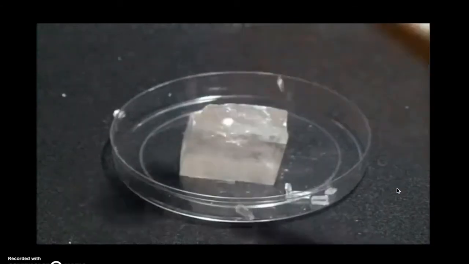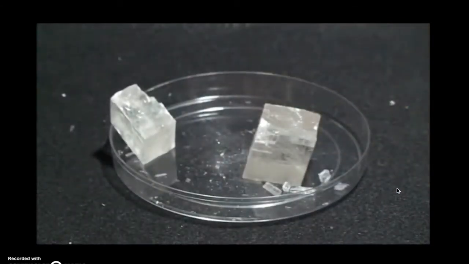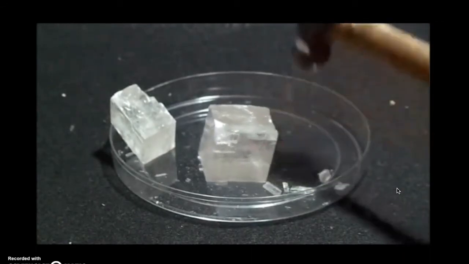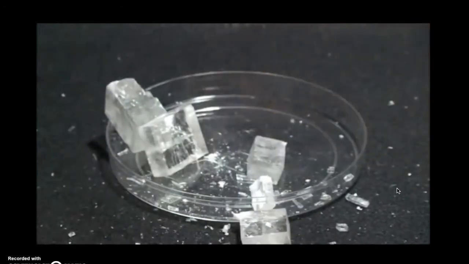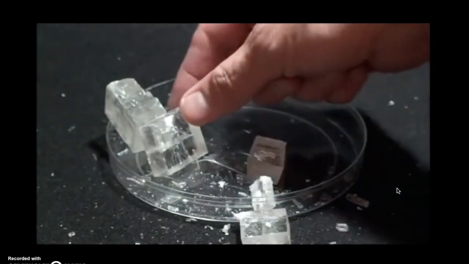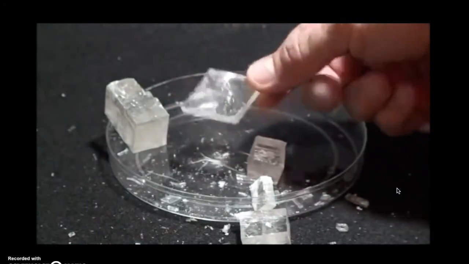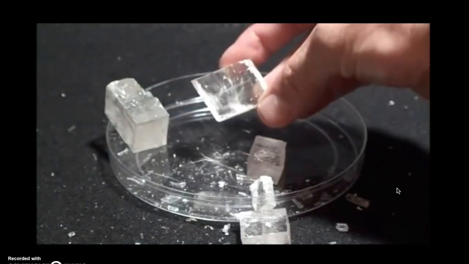Now this is calcite here. Note how, as it's breaking, it forms these nice, smooth surfaces. And it will always break along the same lines, forming smaller and smaller crystals of the same shape. We might need a new feature.